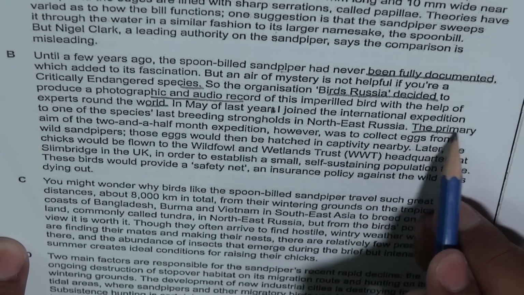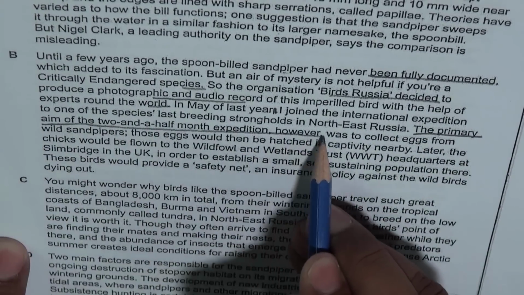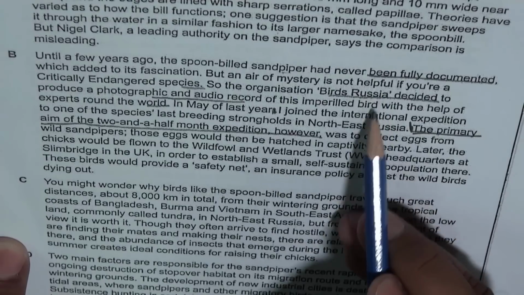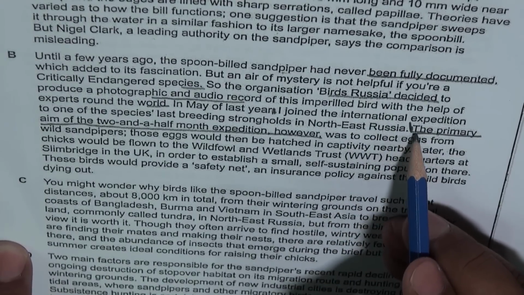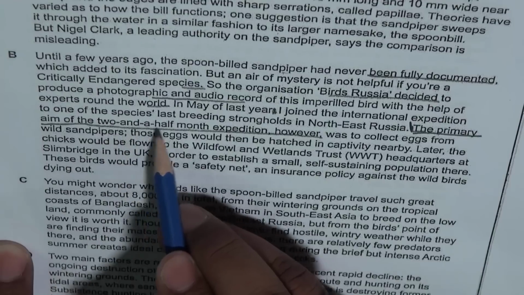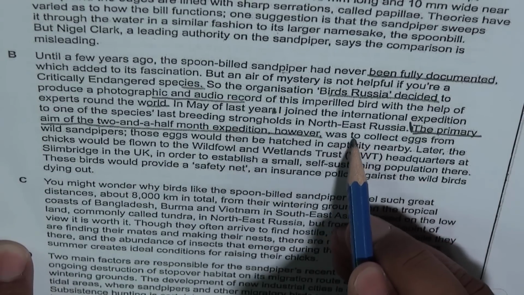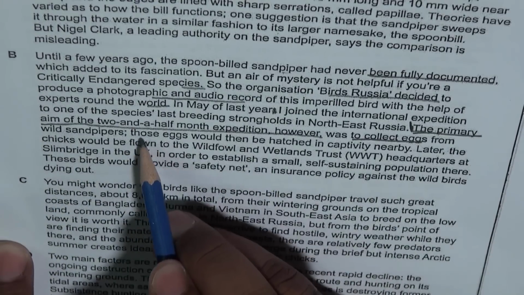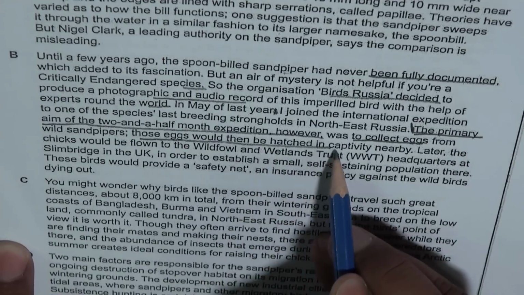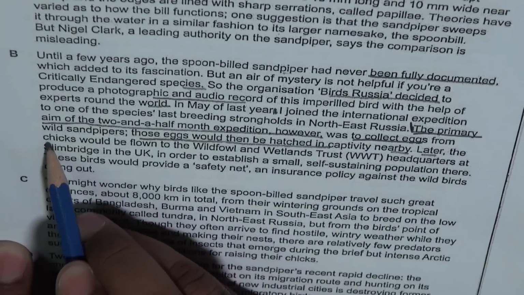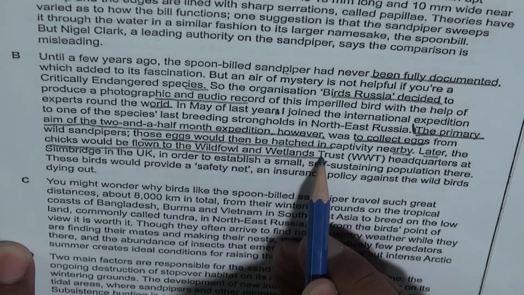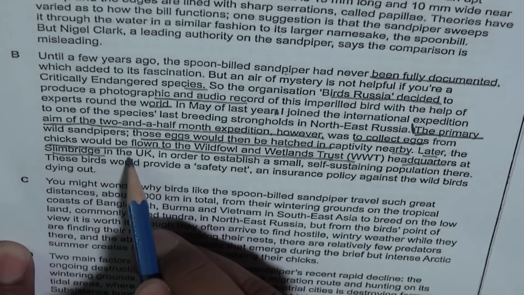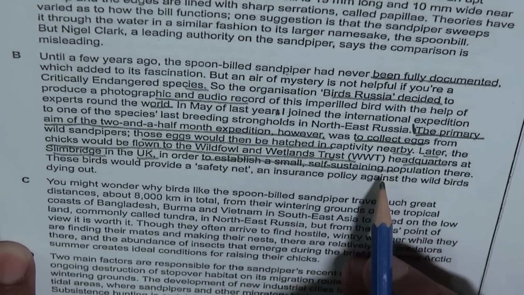The primary aim, yes. Whenever you read anything like that, it means this is going to be the topic sentence. Until before this, the paragraph was explaining some things, but this is the important one. The primary aim of the 2.5-month expedition, however, was to collect eggs. This is one stage, from the wild sandpiper. Those eggs would then be hatched. That's the second stage, in captivity nearby. Later the chicks would be flown to the Wildfowl and Wetlands Trust headquarters at Slimbridge in the UK in order to establish a small sustaining population.